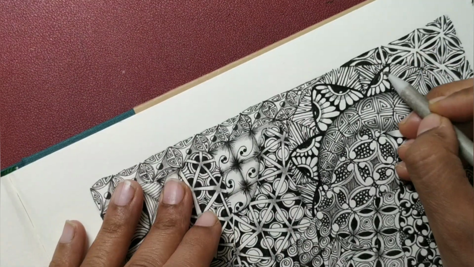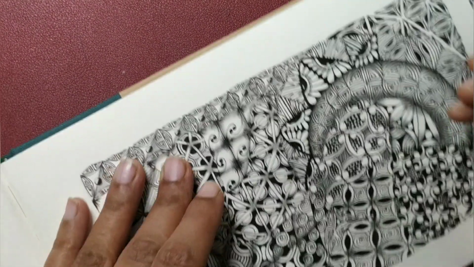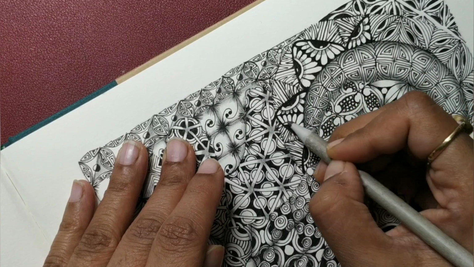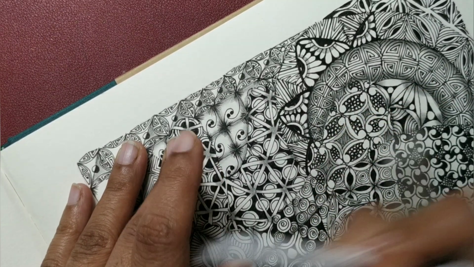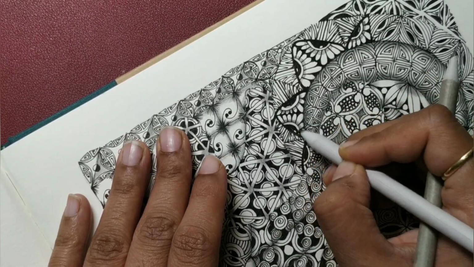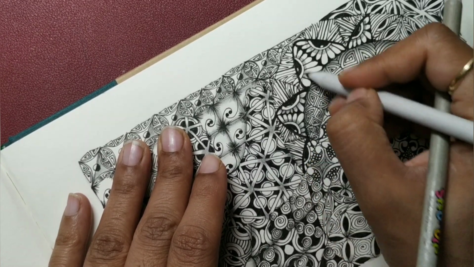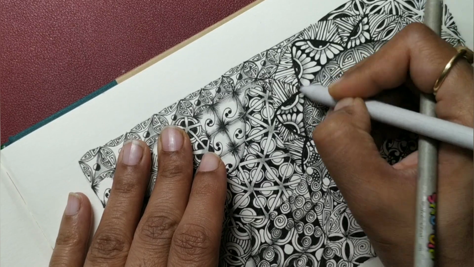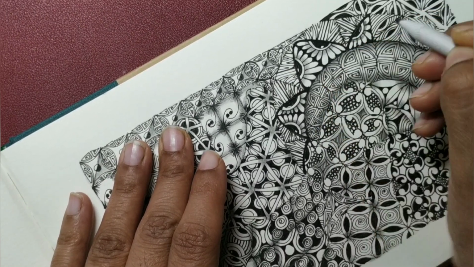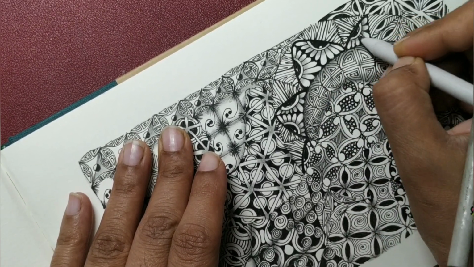Yeah, applying my graphite here, applying it here, here. So just by learning 4 to 5 fragments, we have already created a beautiful piece of work, right?